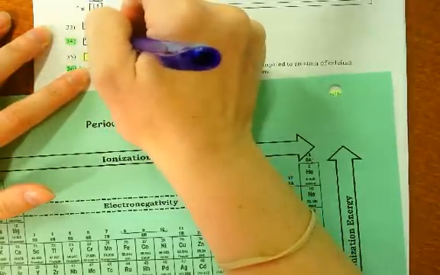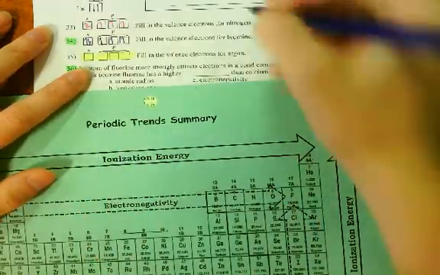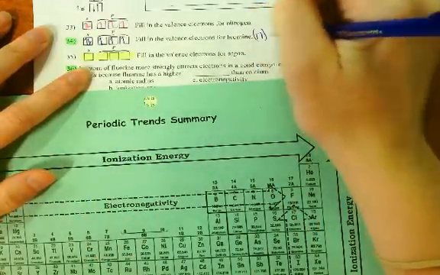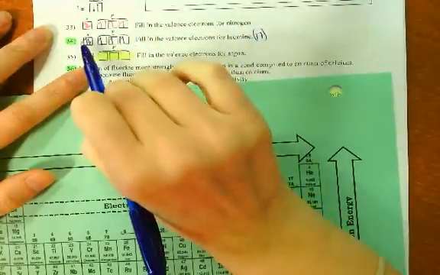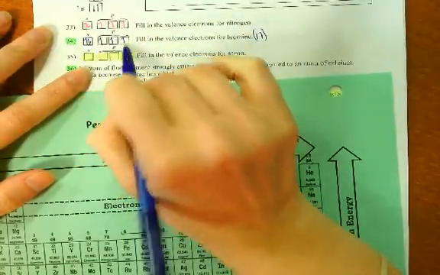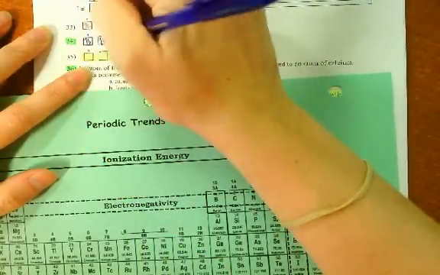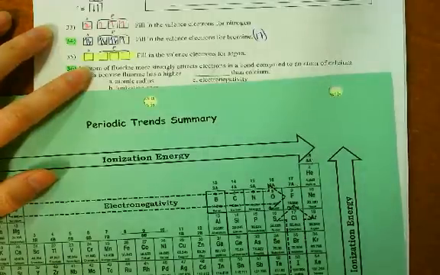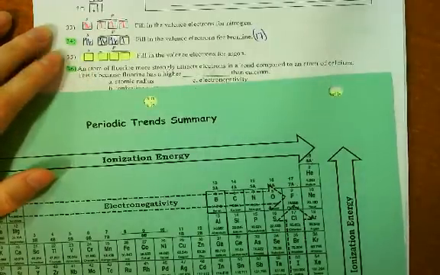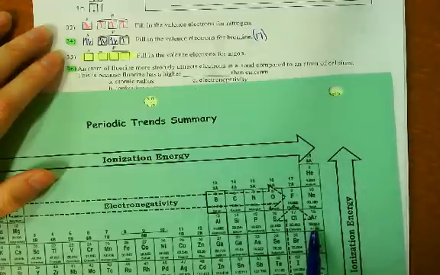Up, up, up. Okay, so again, it's in group 17, so I need 7 valence electrons. Right now I have 1, 2, 3, 4, 5. Then I can come back and go 6, 7, like that. Now it's bromine. Go ahead and do the same thing for argon. Argon's a noble gas.